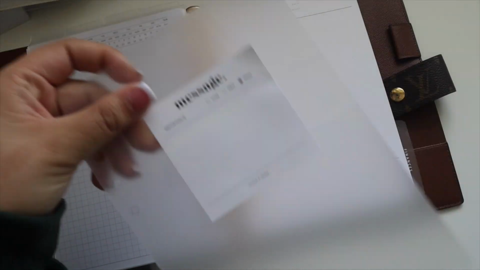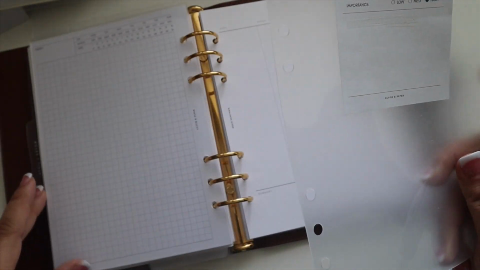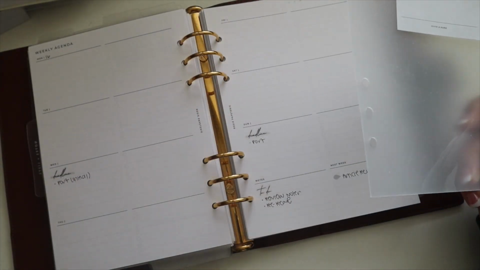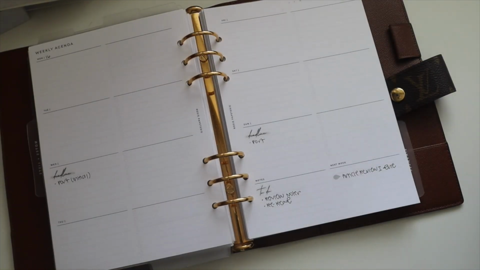I also found this when I went to get more paper, so I'm going to use this as my bookmark in here, and then I can have little sticky notes too of notes that I need to jot down.